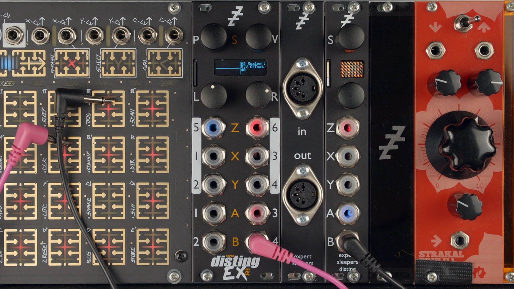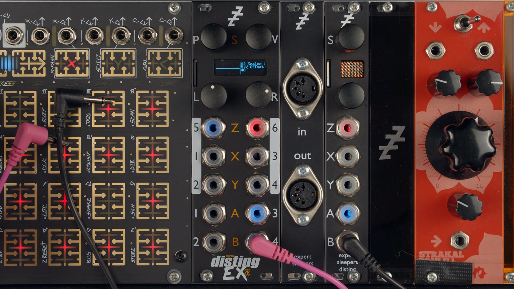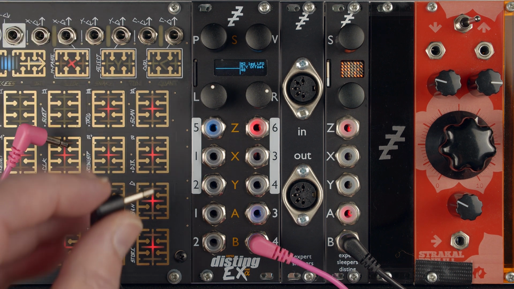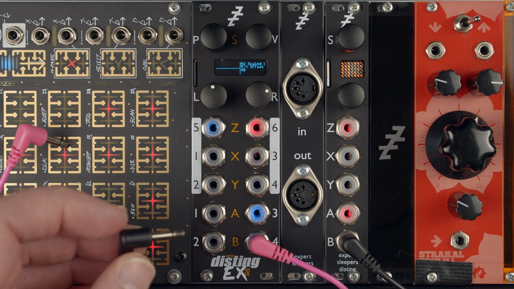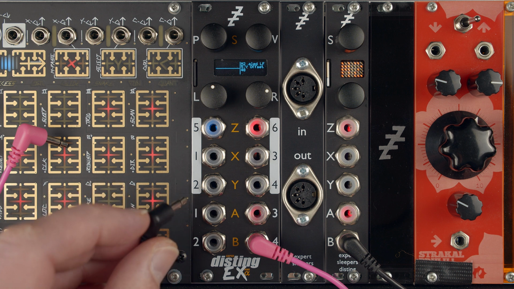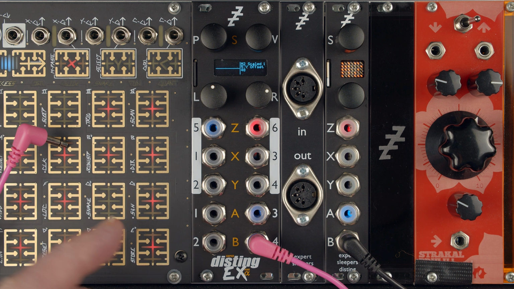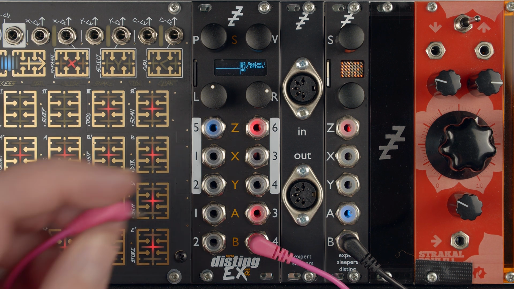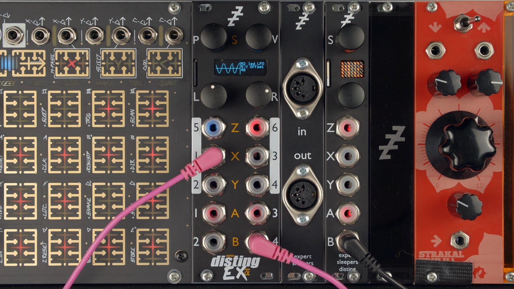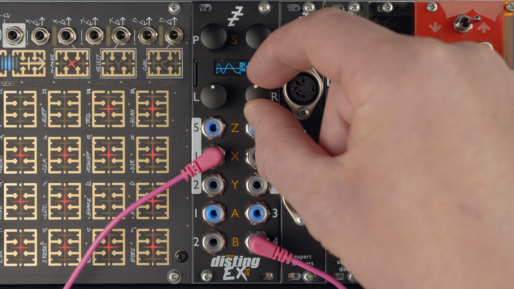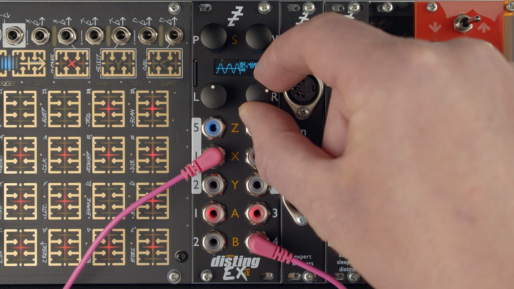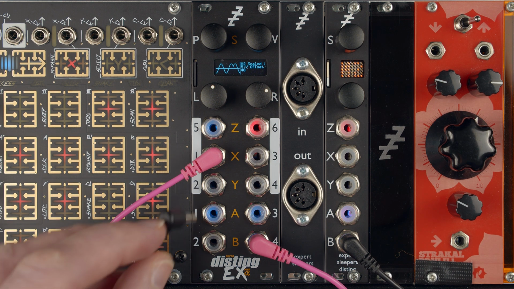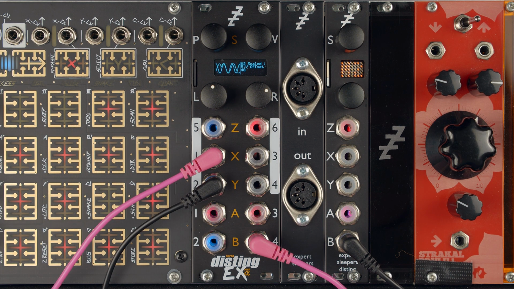So the oscilloscope, it's a simple two-channel oscilloscope designed for simple visualizations of waveforms in your modular rather than any particularly detailed measurement, for example. Two inputs, X and Y. There's one coming from this LFO. Turn it down, speed it up. And here's another one into Y.